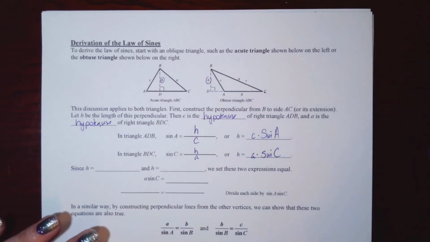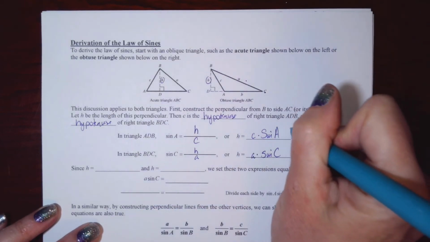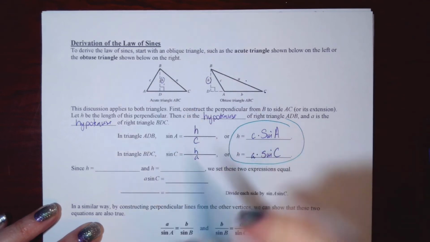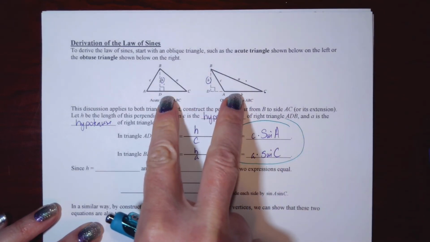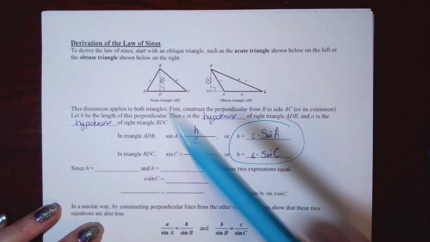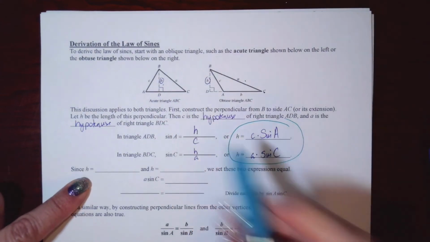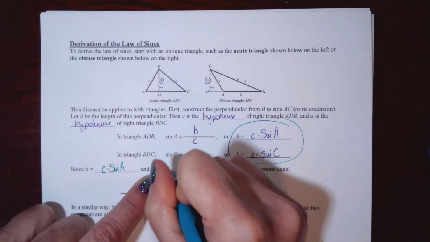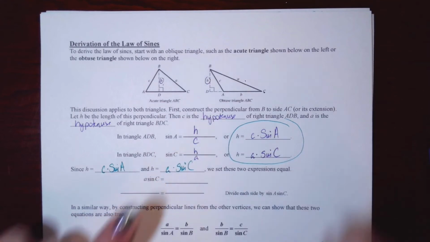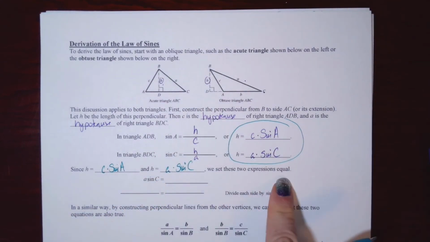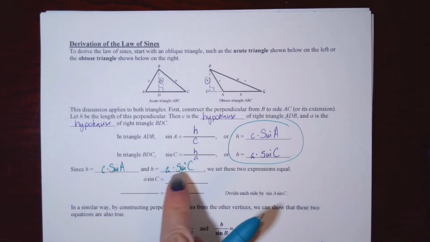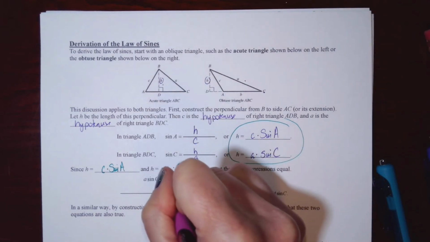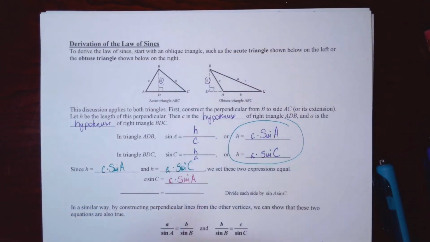So I have two different expressions for h, and it's the same h, correct? Depending on whichever situation I'm referencing, h is just h. I haven't redrawn it. So h is equal to c times the sine of angle A, and h is also equal to a times the sine of angle C. So we can set those two expressions equal to each other: a sine of C is equal to side c times the sine of angle A.